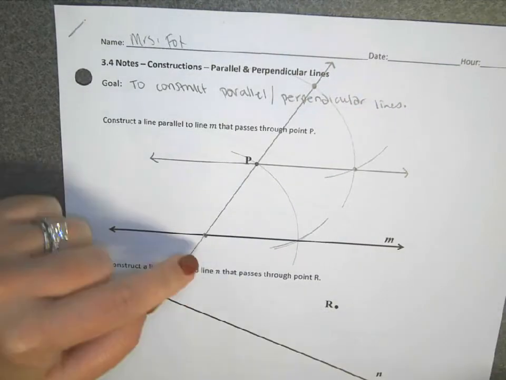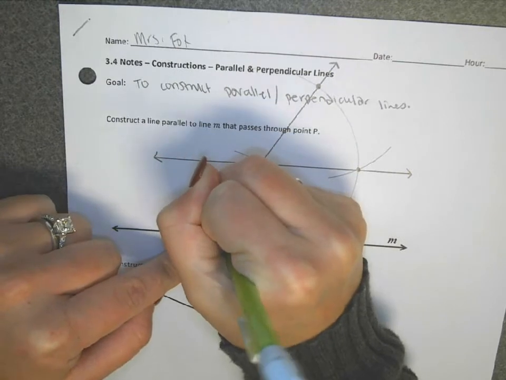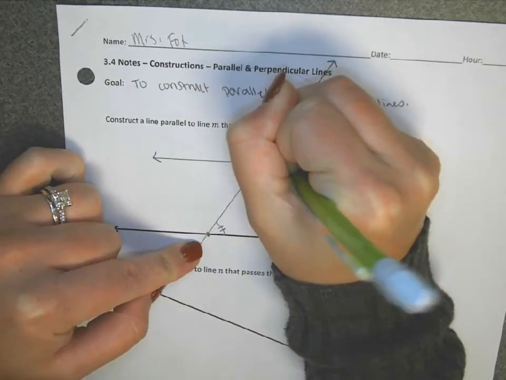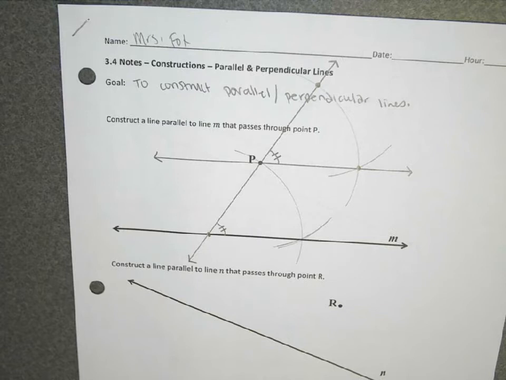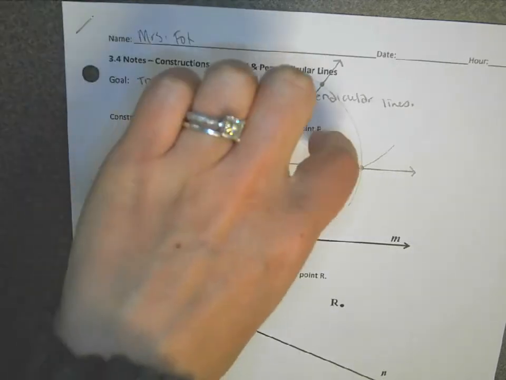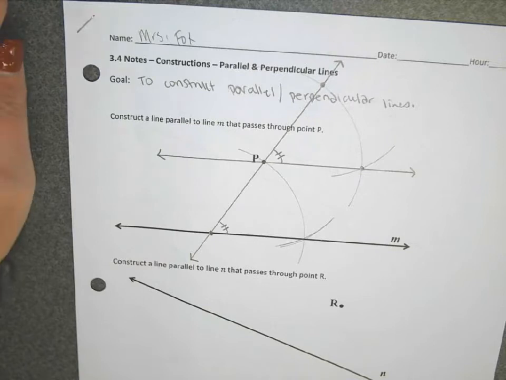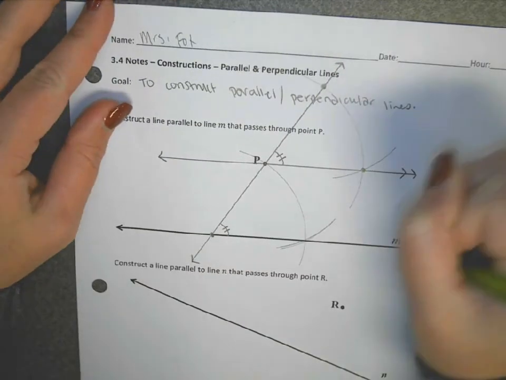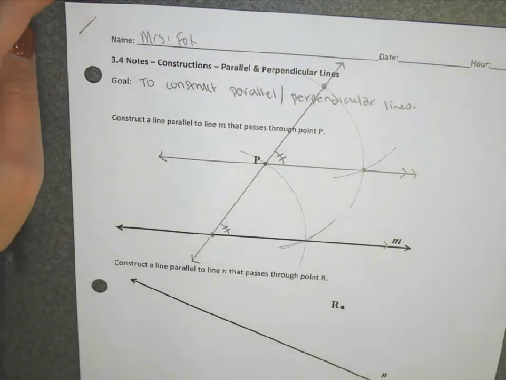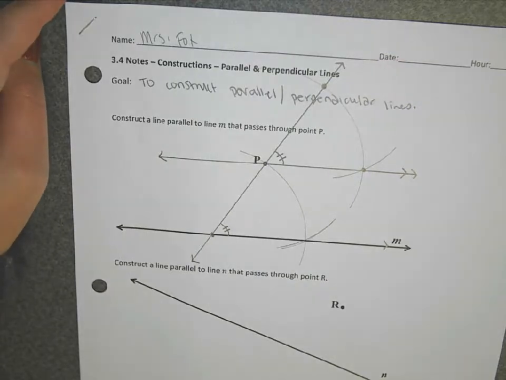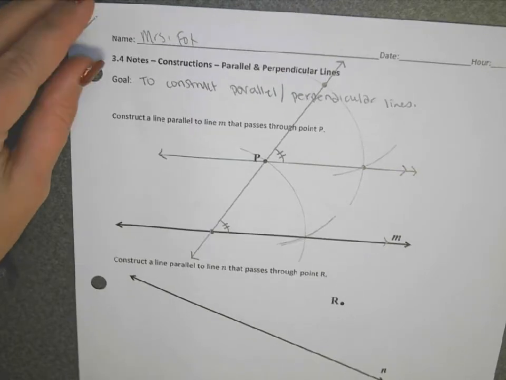Okay, what I did was I constructed this angle and this angle to be congruent. Since I constructed those corresponding angles to be congruent, I know that those two lines must be parallel. So I constructed those to be parallel. Okay, I told you guys there's a lot of steps here. We'll go through it again.